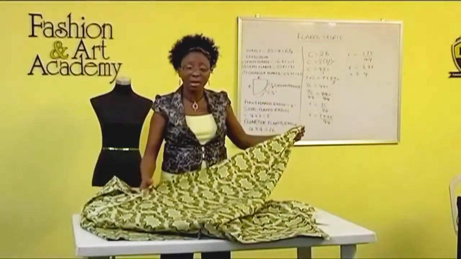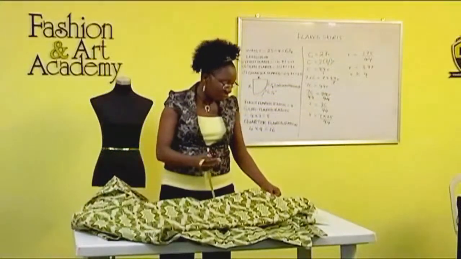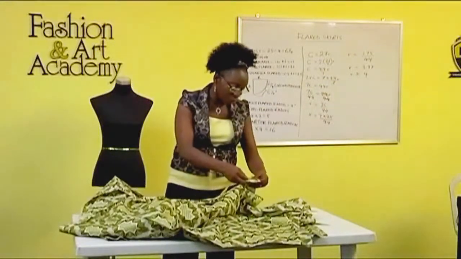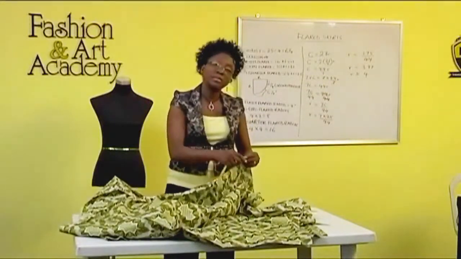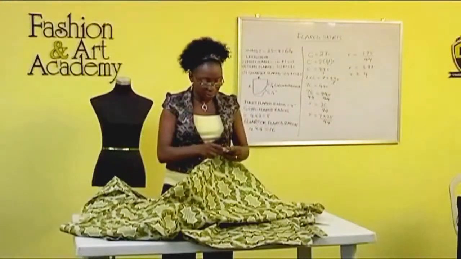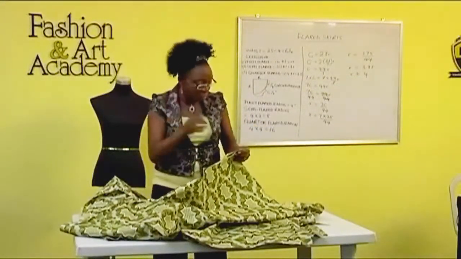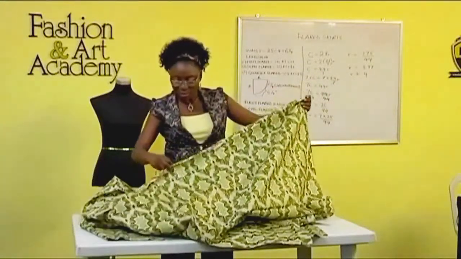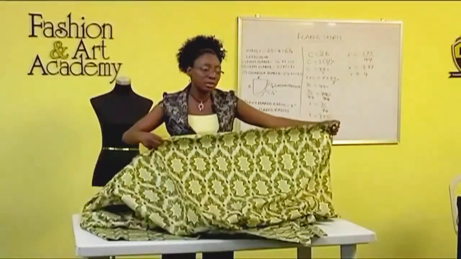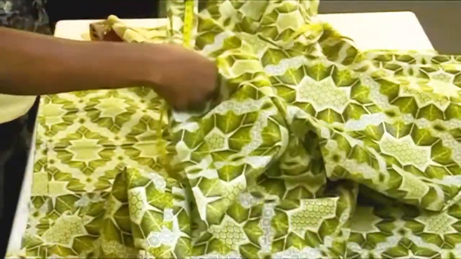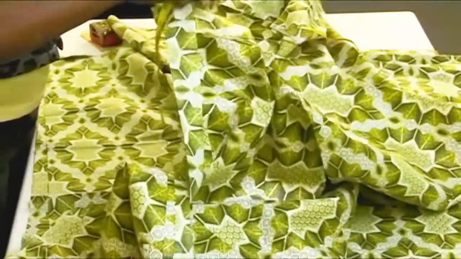I'll just add a little extra, you know, for exigencies, or just to be sure that you don't have a problem. Because at times the way fabric is woven, it could be woven in a very funny way. So you're not sure whether you would have the same measurements both sides. So you need to measure. I'll just add 2 inches. That will give me 44 inches. So I have 44 inches here.